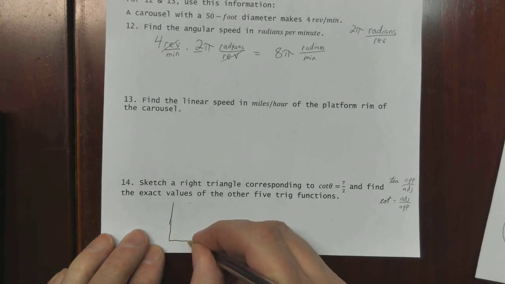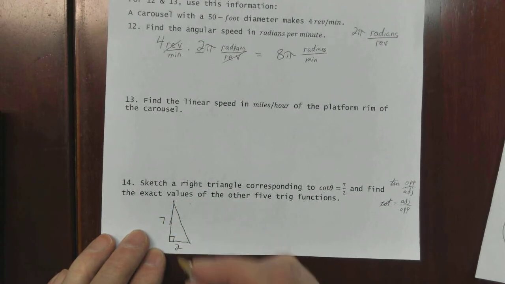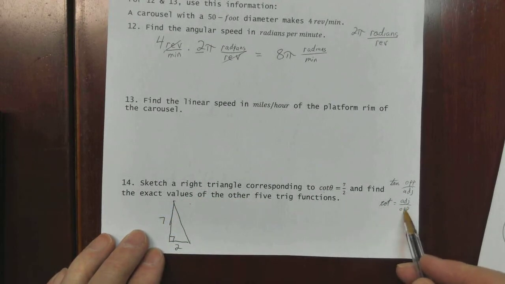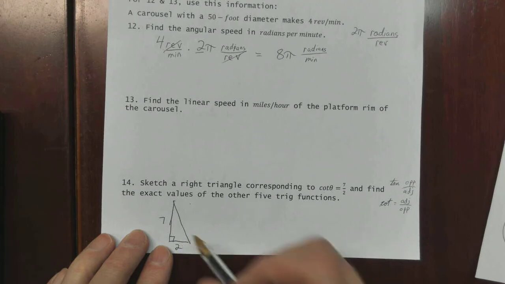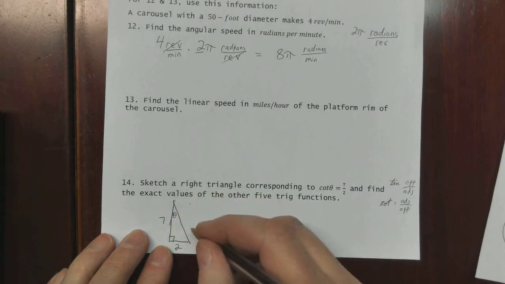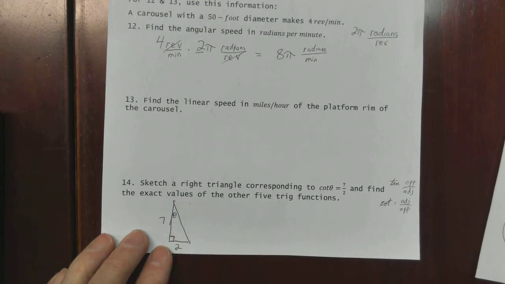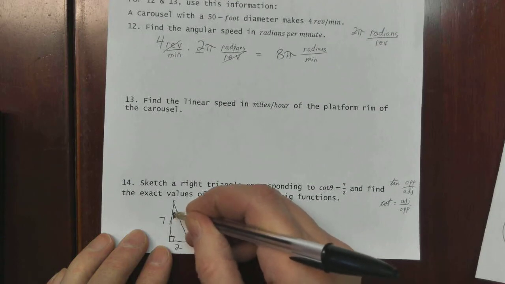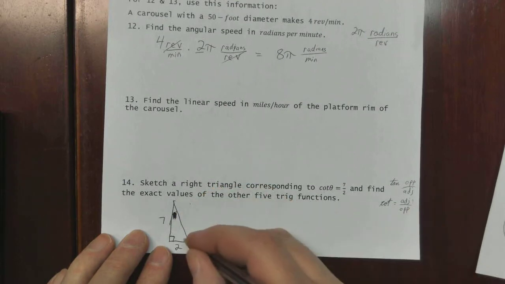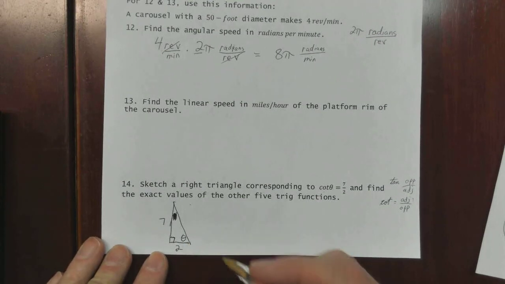So if I draw this triangle here and make this 7 and this 2, then my theta, the angle, needs to be, the 2 needs to be the opposite side. So I've got theta up here, and the adjacent side is 7. Whoops. It's not opposite over adjacent, it's adjacent over opposite. So let me just change that by putting theta right there.